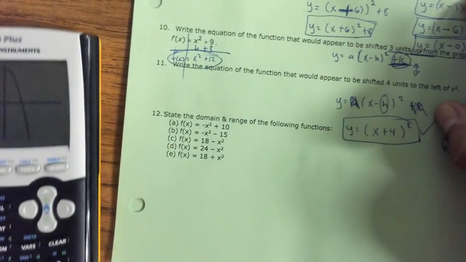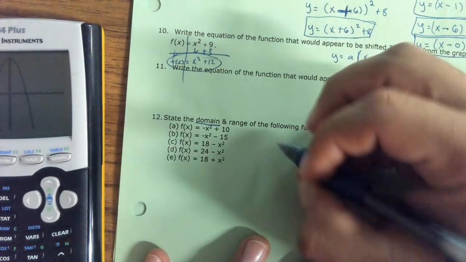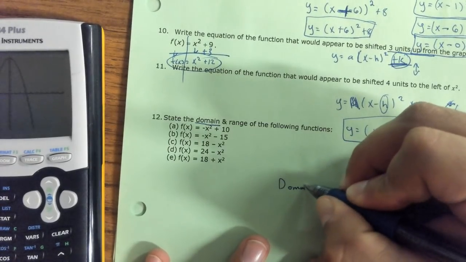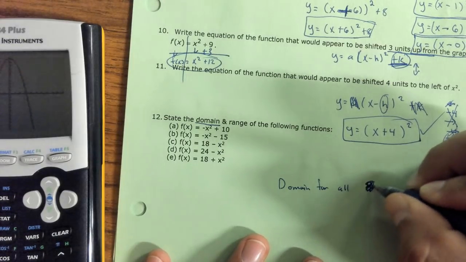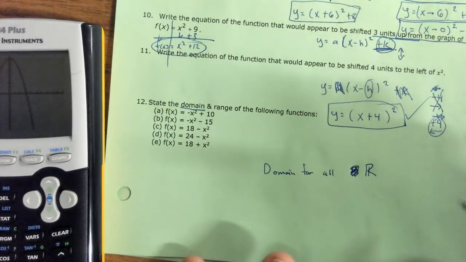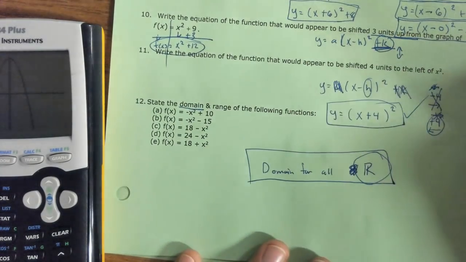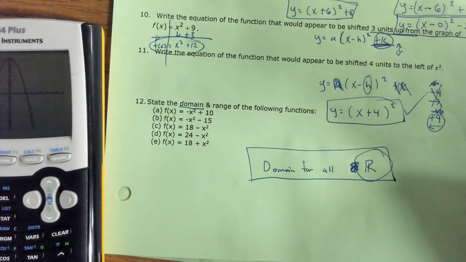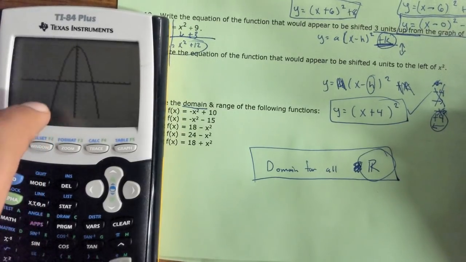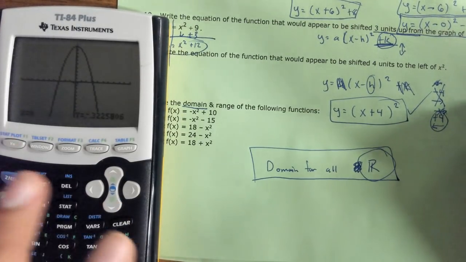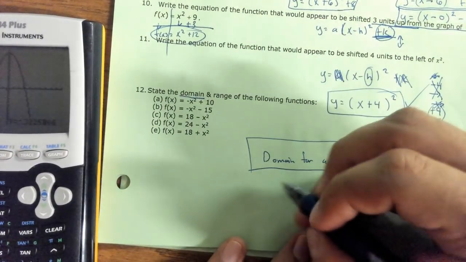First, with all of these, since there is nothing stopping it, my domain is going to be all real numbers for every single one of these, because there is nothing stopping our parabola. It doesn't have a start point or end point. It goes on forever, right? Even though we don't see the arrows down here, we do know that this goes on forever. Our domain is going to be all real numbers for every single one of these. Really, it's the range that we have to watch out for.